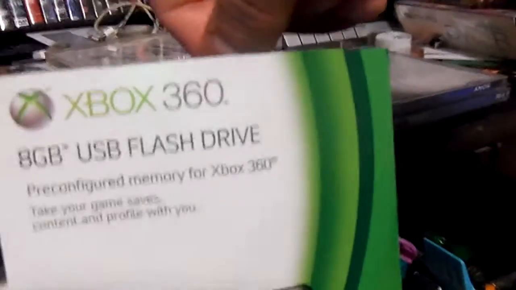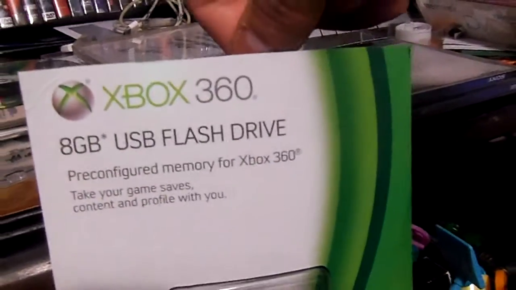As you can see right there, it says it right there. This one I bought is an 8 gig, and I bought it for about $20. It came out in 2010, so they've had them out for a couple of years now. And this is it down here. That's it right there.